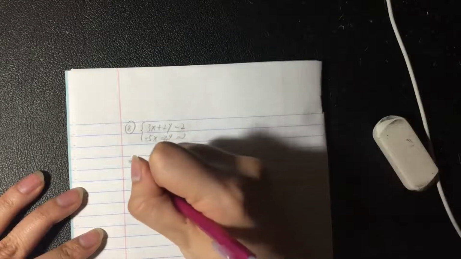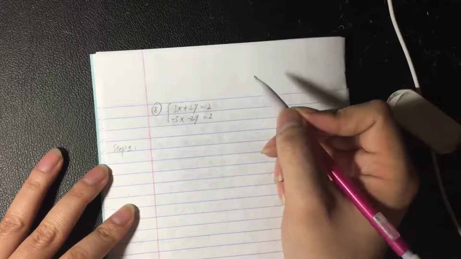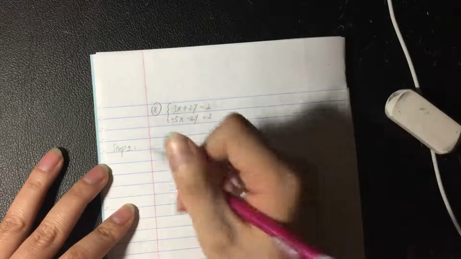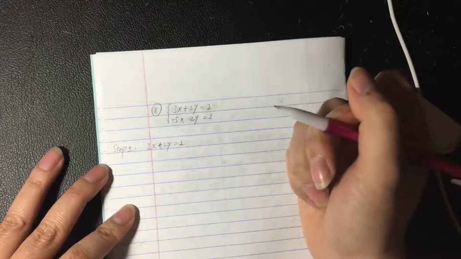So you can pick any equation. Choose any equation, solve for any variable. We may need more space, so let me write it here. Since no one is easier than the other, let me pick the first equation, solve for x. I have 3x plus 2y equal to 2.